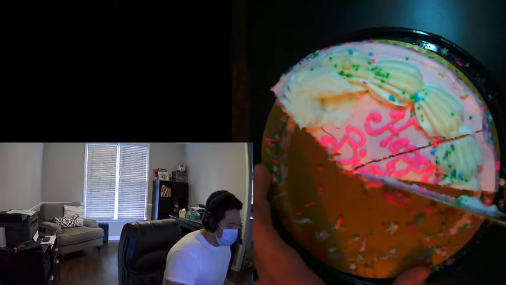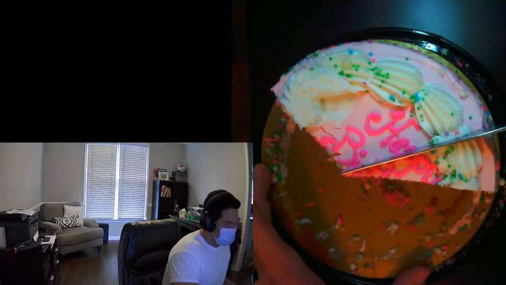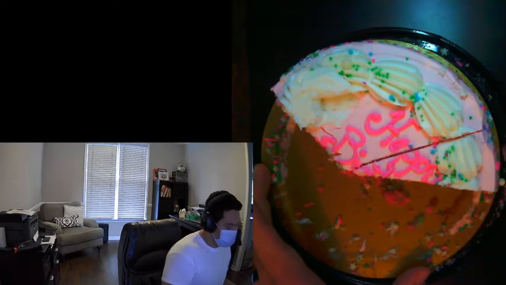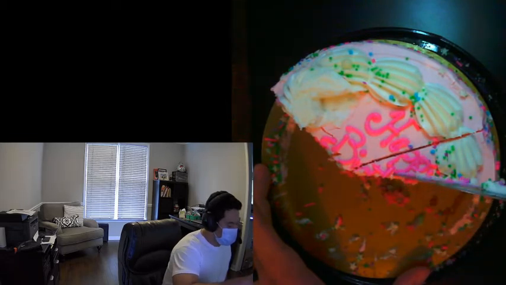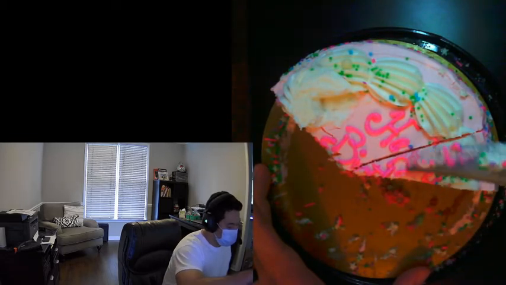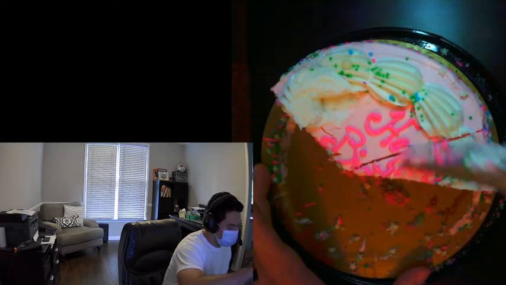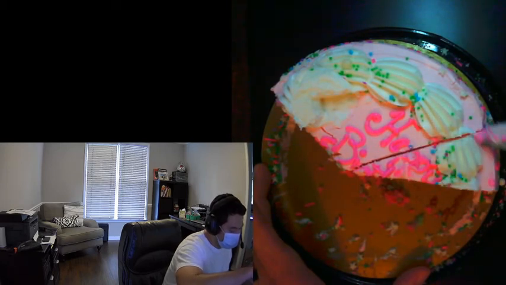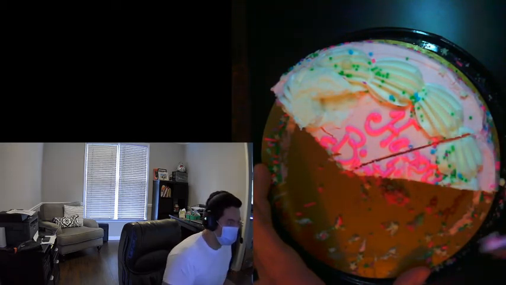Though I've rotated the same number of degrees, the outside of the cake is much longer than the inside of the cake. This distance is only a couple inches, whereas this distance is pretty much double that, maybe 2.5 times that.